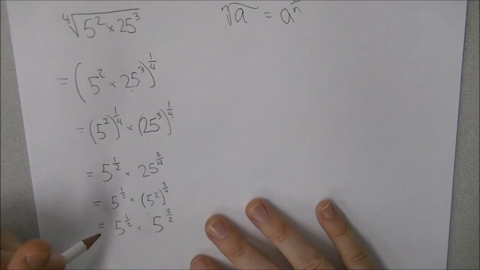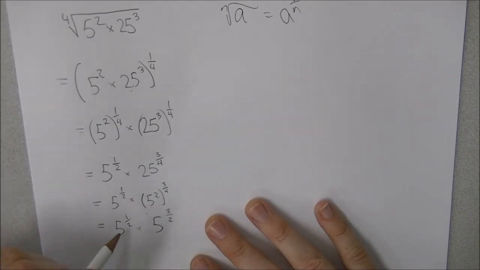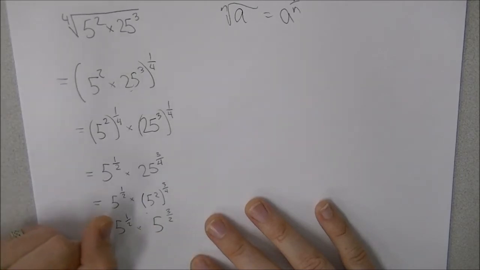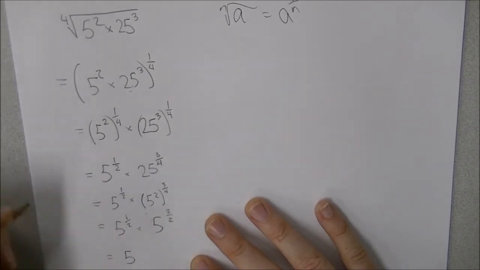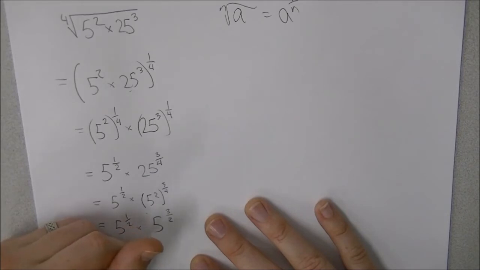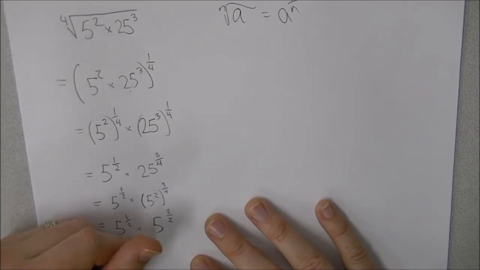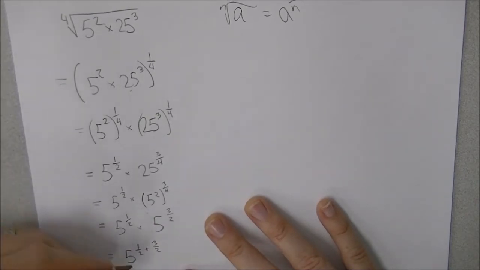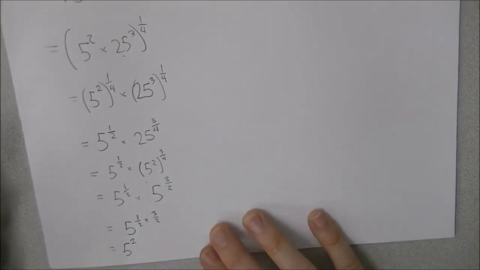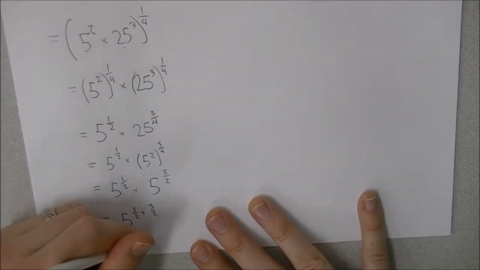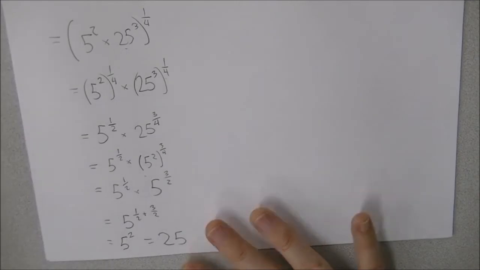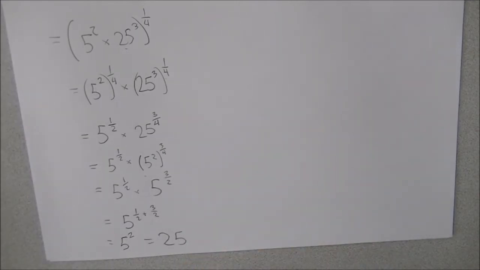All right, so now we've got two numbers with the same base, so I can consolidate them and add the exponents together. So 1/2 plus 3/2 is 4/2, otherwise known as 2. So this all ends up being 5 squared, which we could rewrite as 25. That's one way to do this. There are probably more. If you can come up with them, awesome.